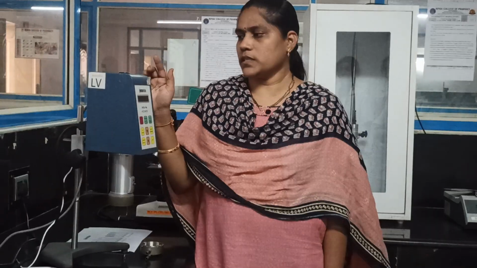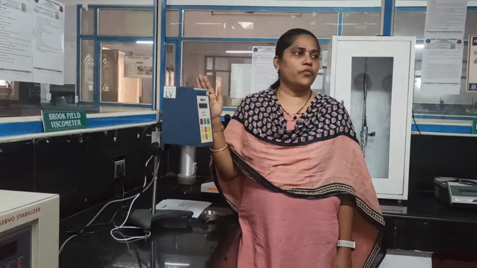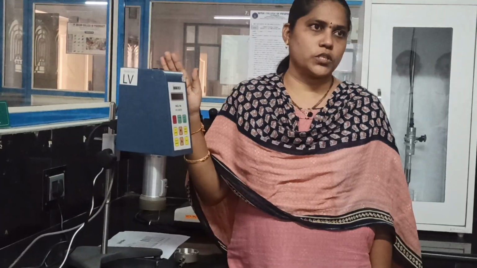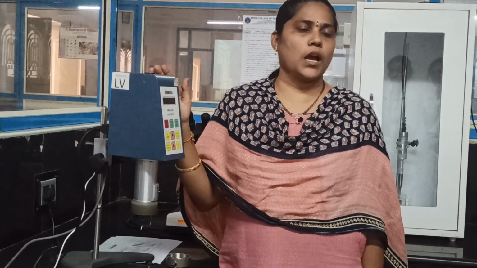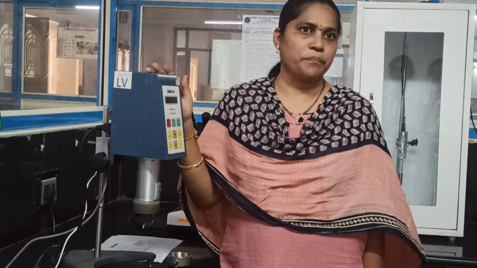In the last class we also did the Ostwald viscometer. Similarly we have falling sphere viscometers, cup and bob, and cone and plate viscometers. This is another equipment, the Brookfield viscometer, used for the measurement of viscosity of liquids and semi-solid dosage forms. The Brookfield viscometer is a rotational type of viscometer. It is a rotational viscometer.